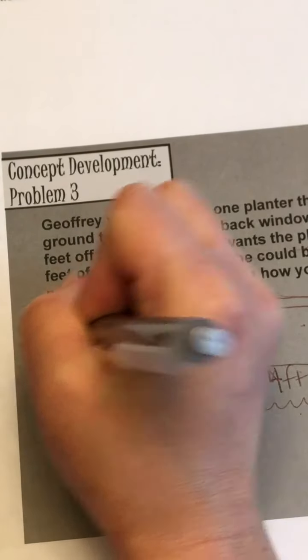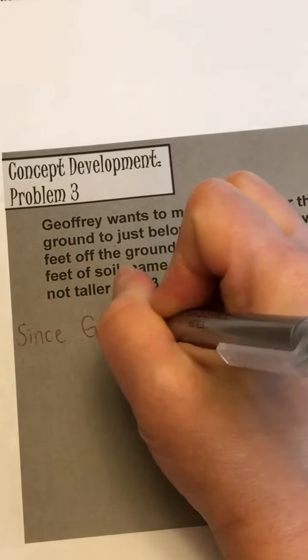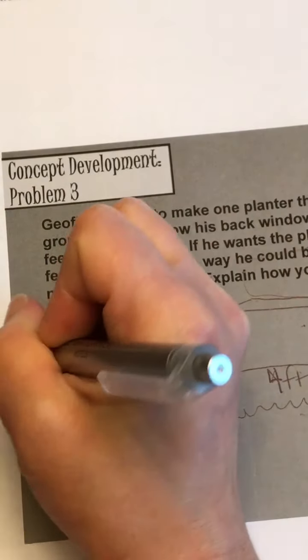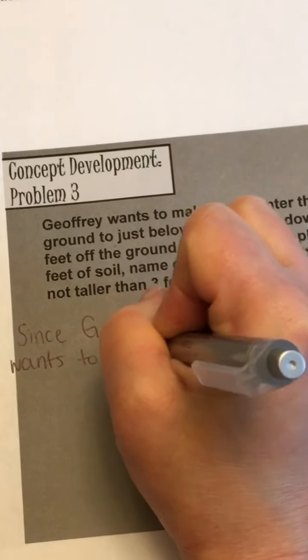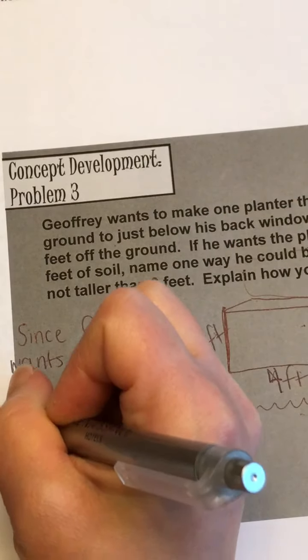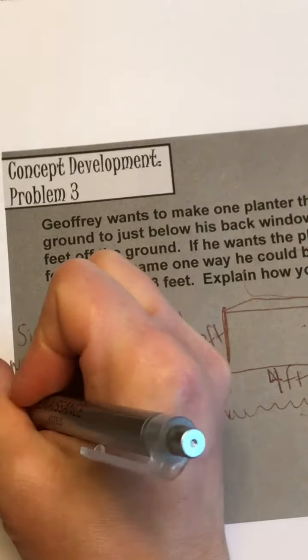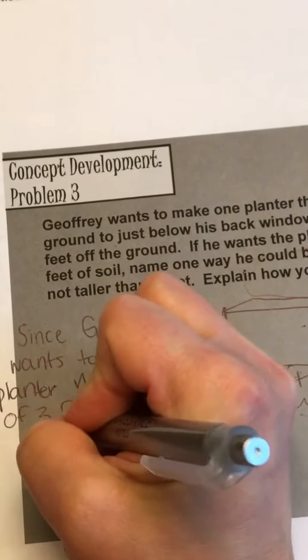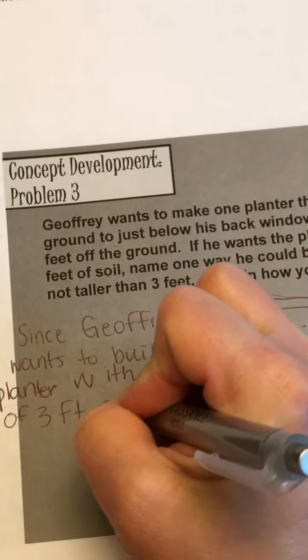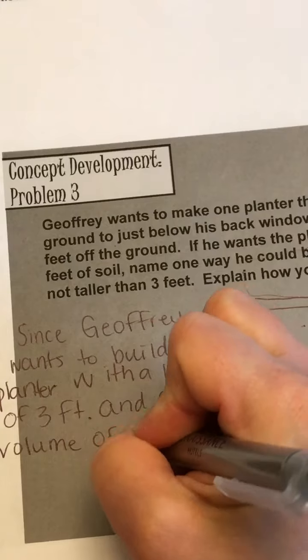So since Jeffrey wants to build a planter with a height of 3 feet, so I'm just restating what's in the problem, and a volume of 36 feet.